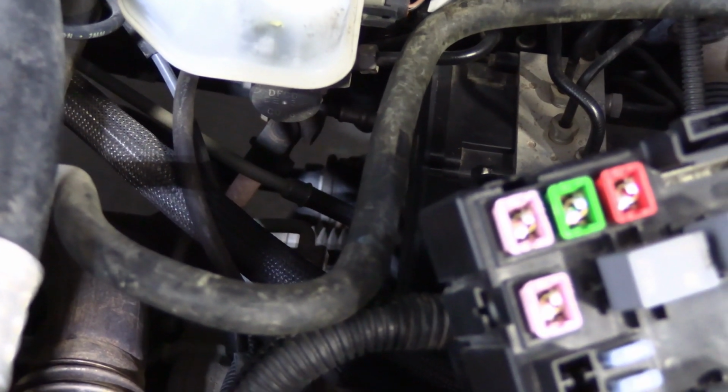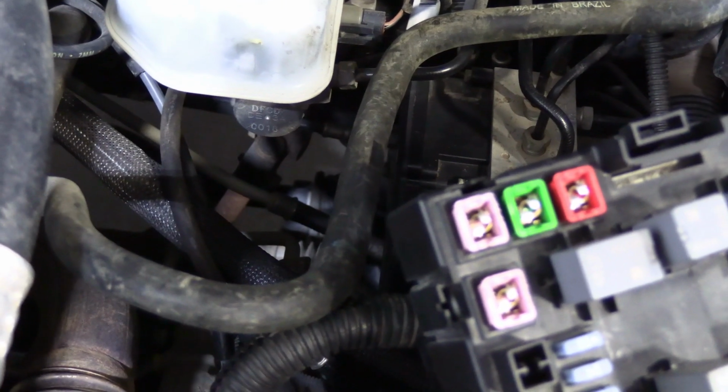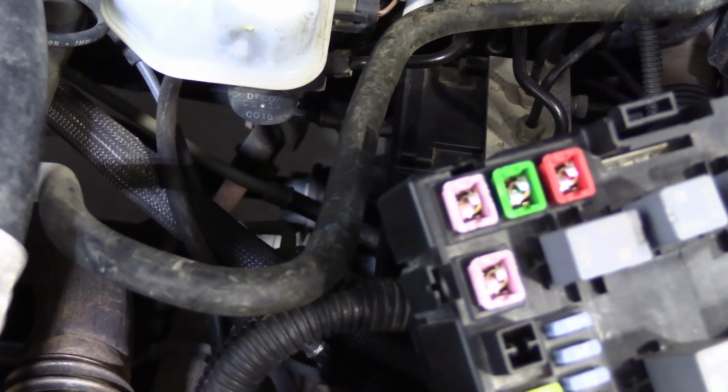So to prove that out, we're going to do two ways. First, I'm going to get it to fail, and then I'm going to cool that module with some substance that will freeze electronics. And if I spray it and the waveform clears out, we know what the problem is.